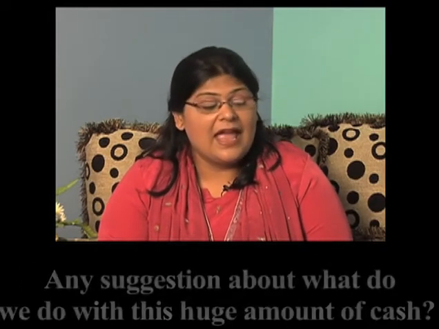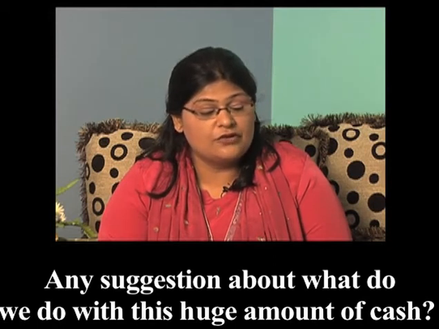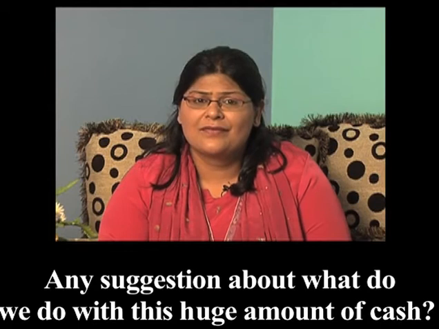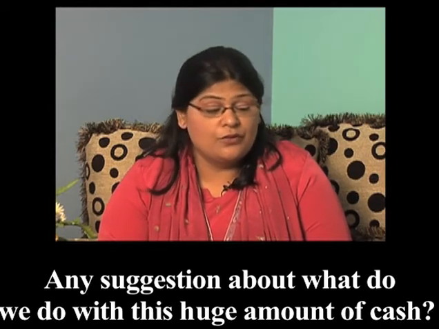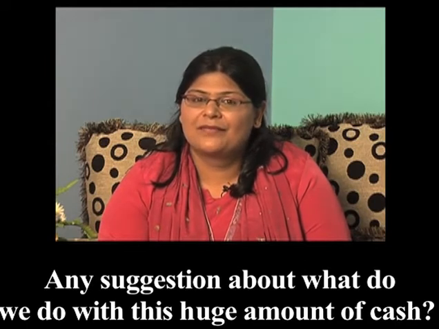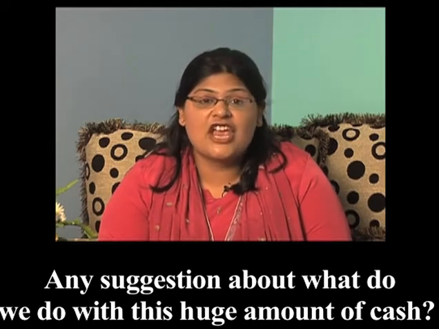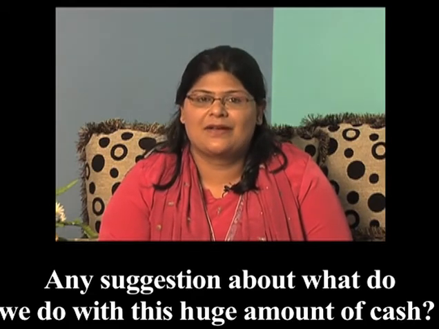And the last sentence: any suggestion about what do we do with this huge amount of cash? The words with the sh sound: suggestion and cash. So I hope you were able to identify most of the words, if not all of them. Let's move on to another very interesting activity. In this activity, you have to fill in the blanks with sh sound words. It is a vocabulary building activity along with an activity in which we get to know more and more words in which we employ the sh sound.